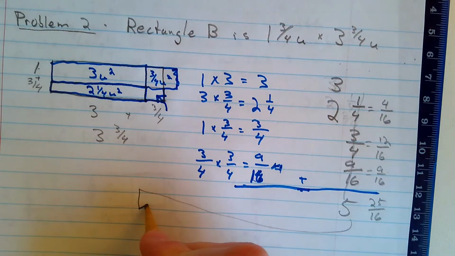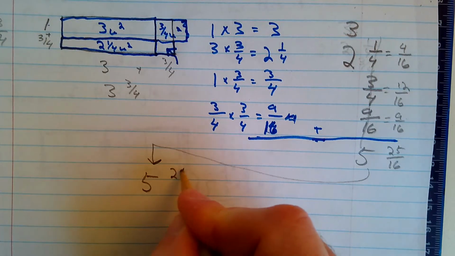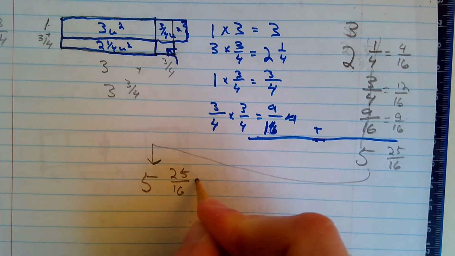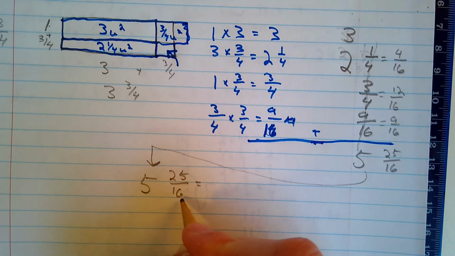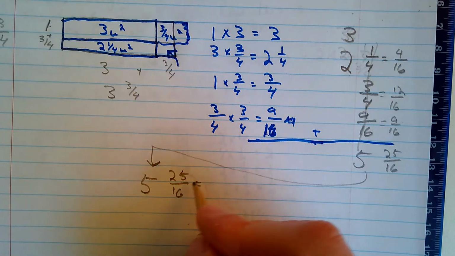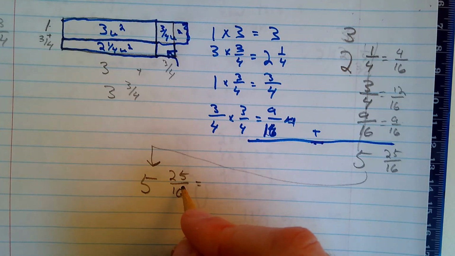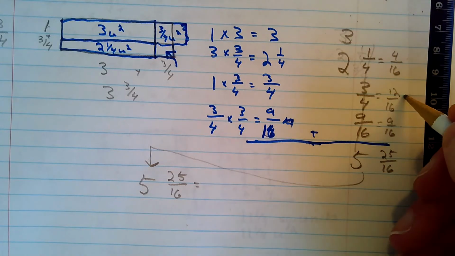So let's work with that a little bit. So 5 and 25/16 equals, well, let's see, what's 25 over 16? Well, that'd be 1 and 1/16. So, right? No, 1 and 9/16, right? That was my 4 and 12 is 16.